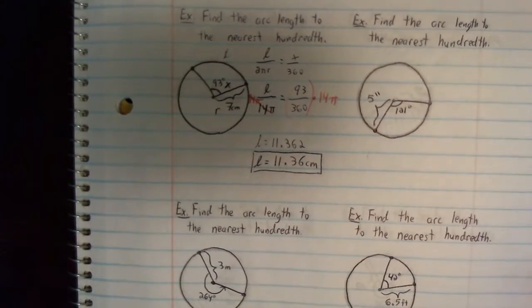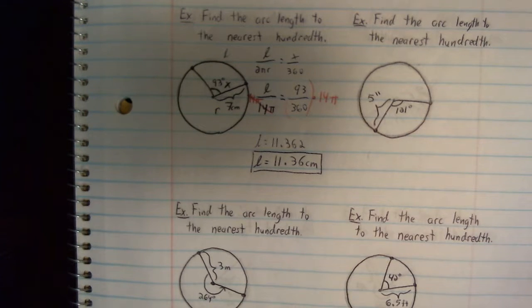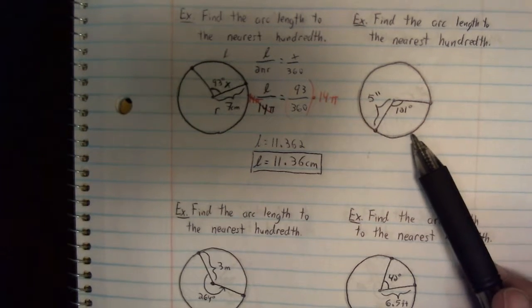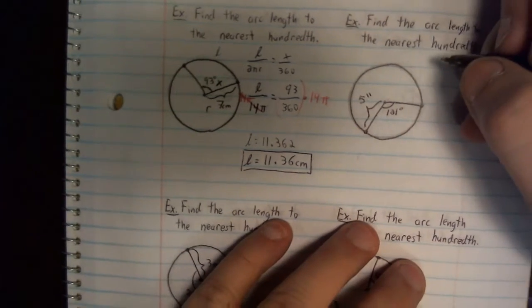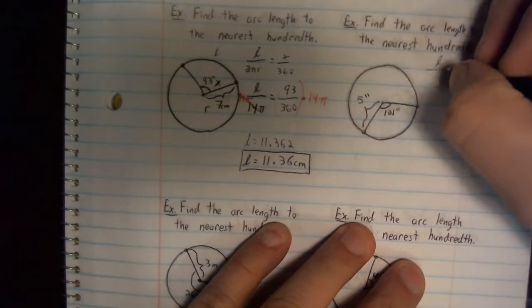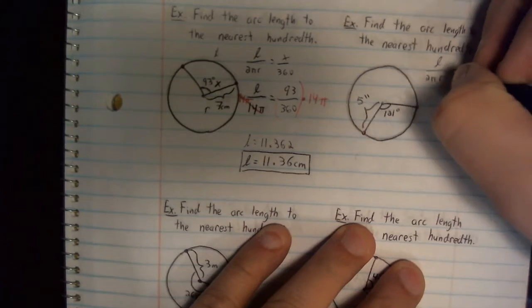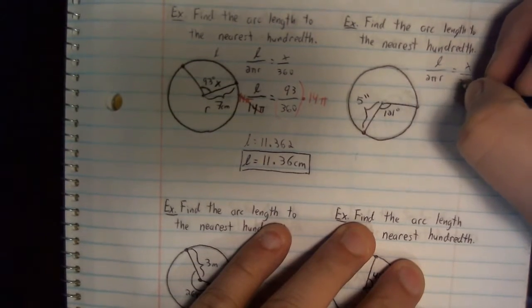Okay, and it's just that easy. You plug into the formula what you're supposed to have for those values. You multiply to get rid of the thing dividing length, and you're all set. So let's check out another problem. Okay, again, length divided by 2 pi r is equal to angle over 360.